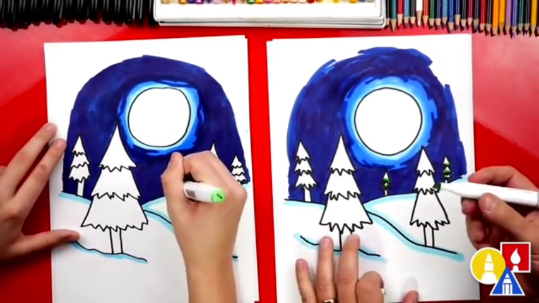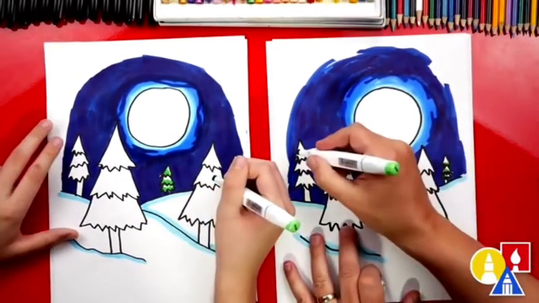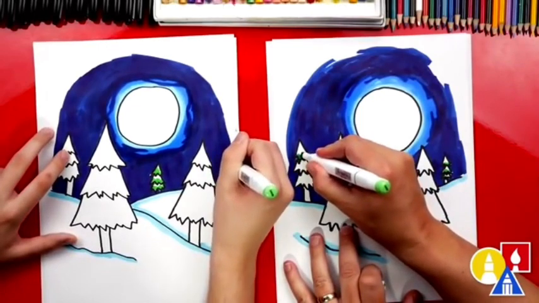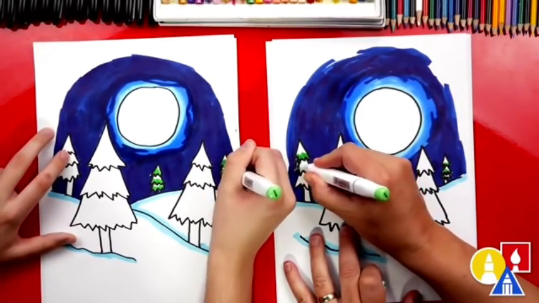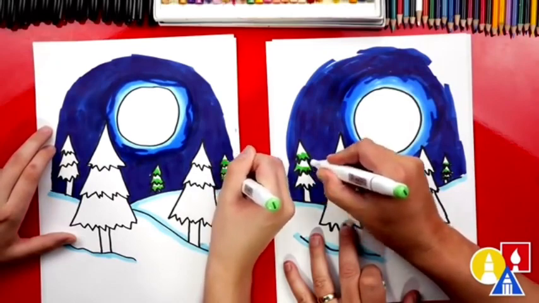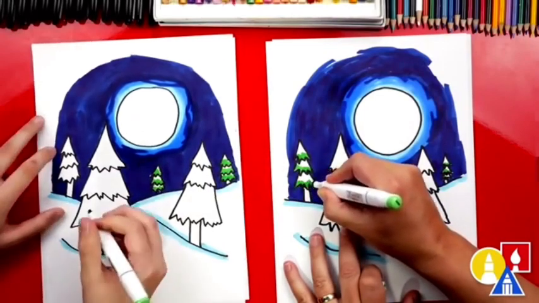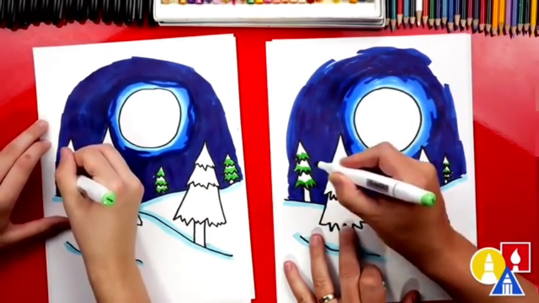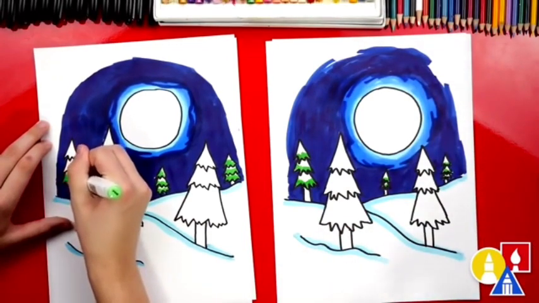You know, I totally forgot we didn't get a brown for the trunk. Oh, yeah. So I'm gonna add this green over here too. Add green on this one and another layer underneath. That looks really cool. That looks like snow. Yeah, it does.